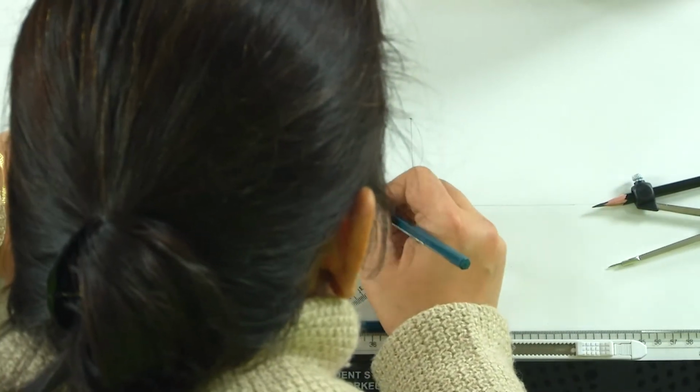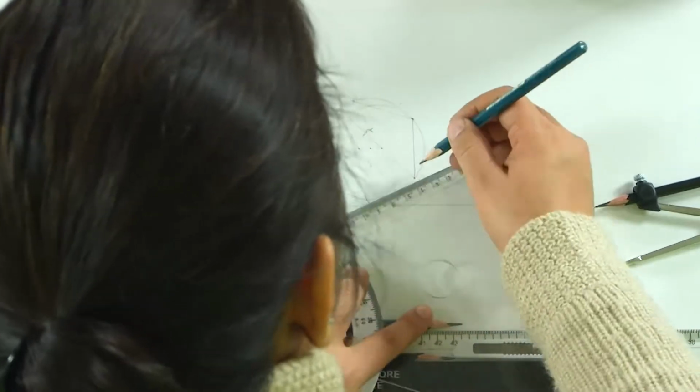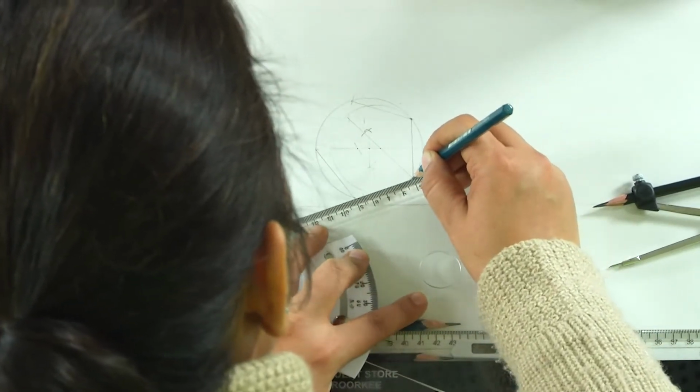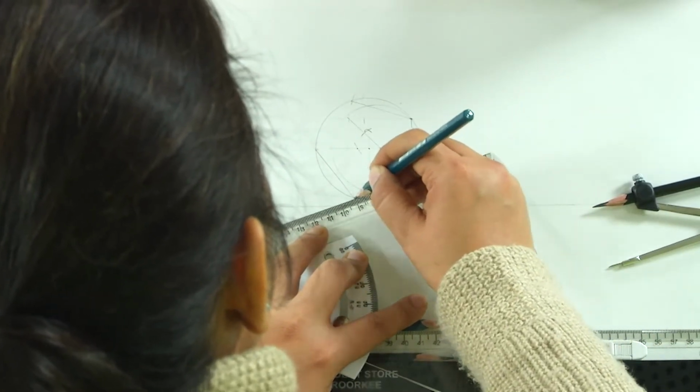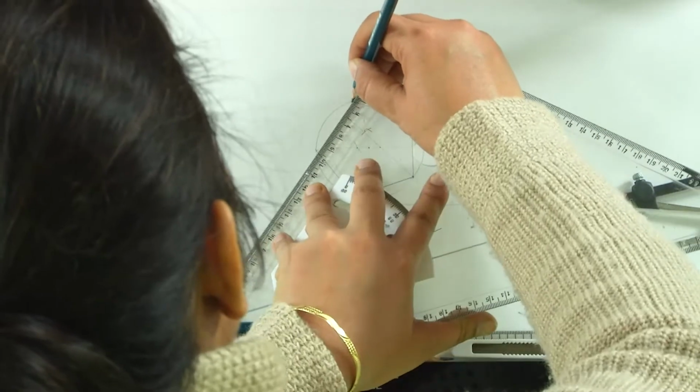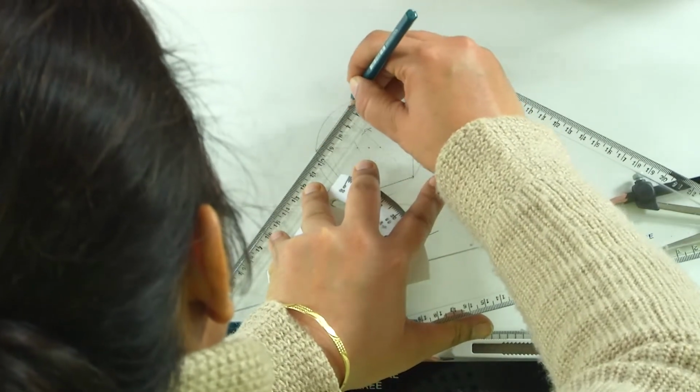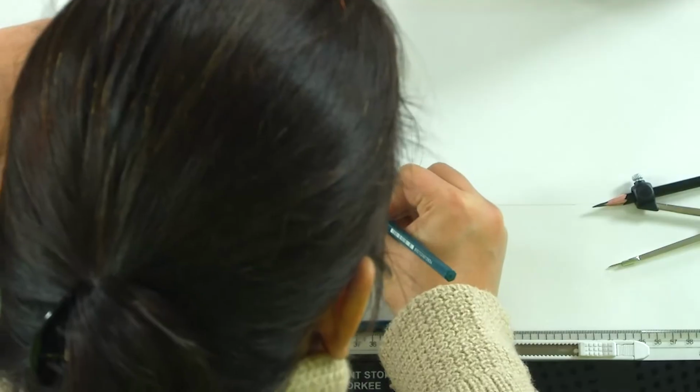It might take time, but then the constructions should be firm. So this is the pentagon, which is the base of this.